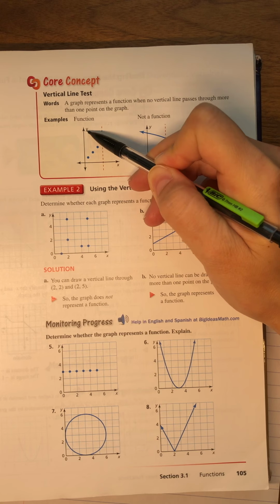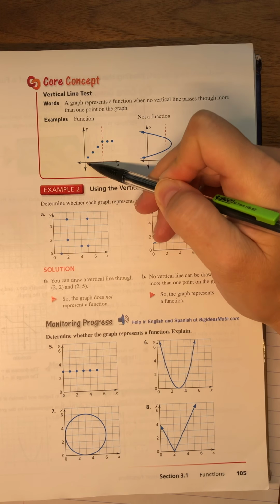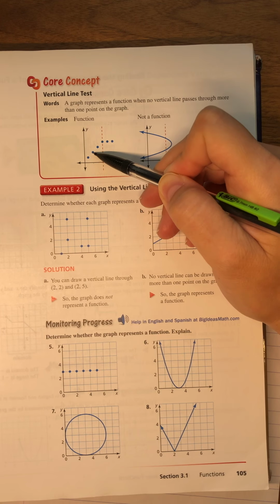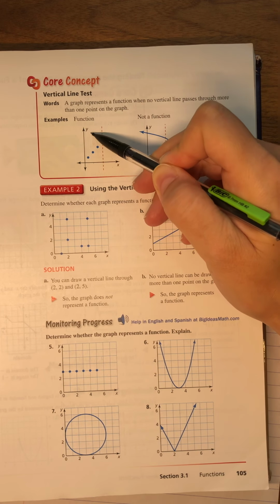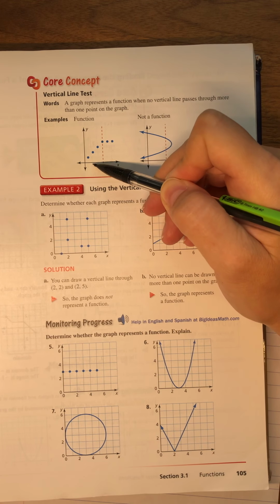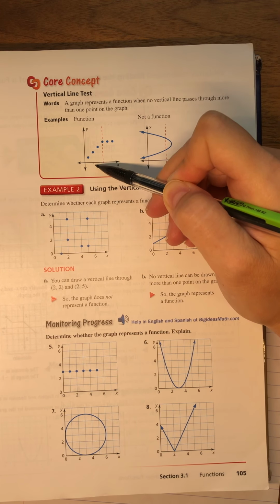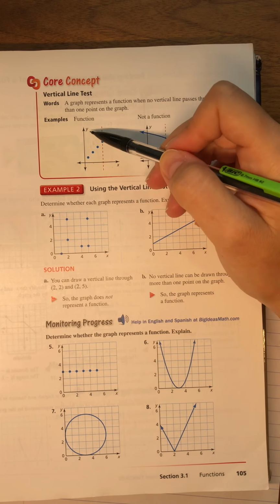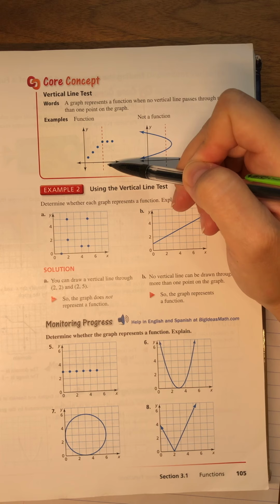There's no other point along this vertical line. It doesn't have a different y. Whatever this x is, it only has this y. There's no other y along this x coordinate that it would be. So this is according to the definition, but the vertical line test is a nice visual way to look and see if it's a function or not.